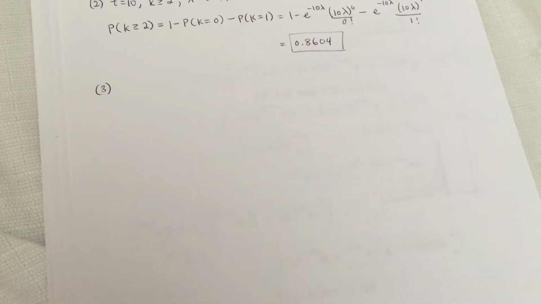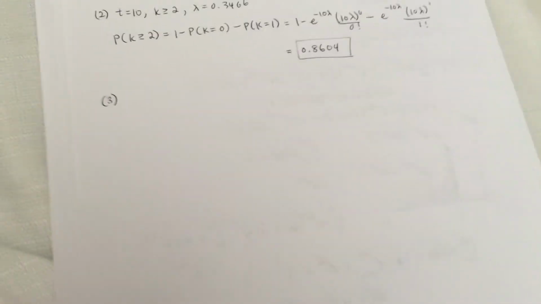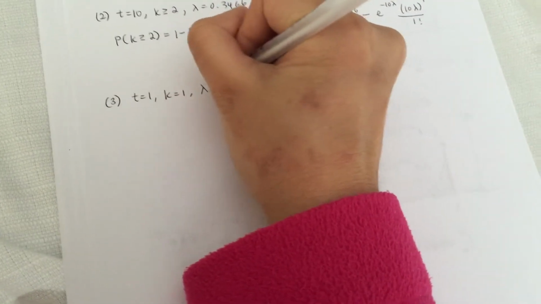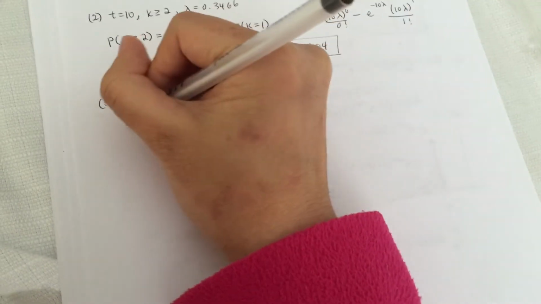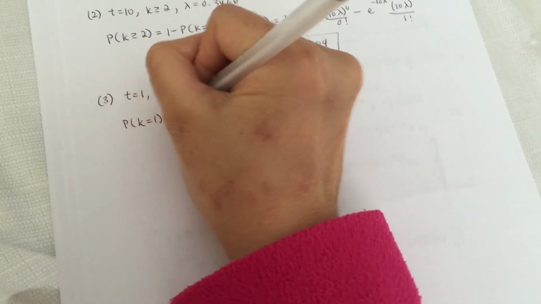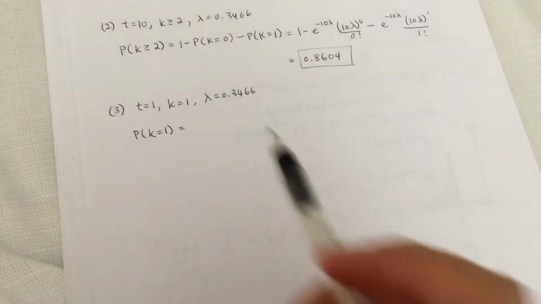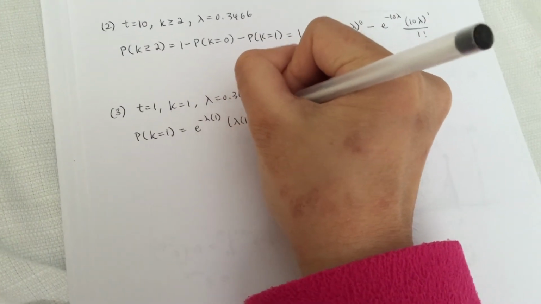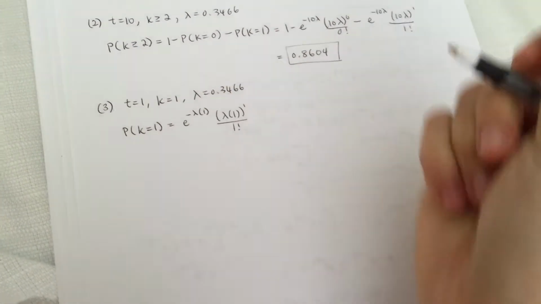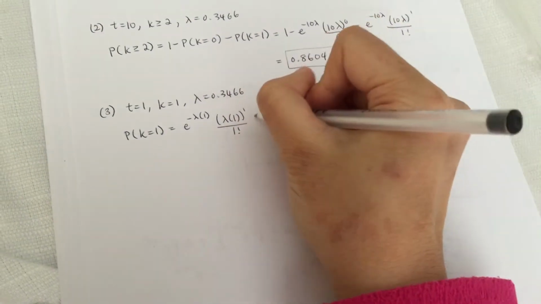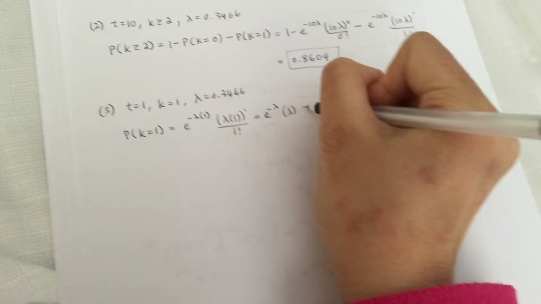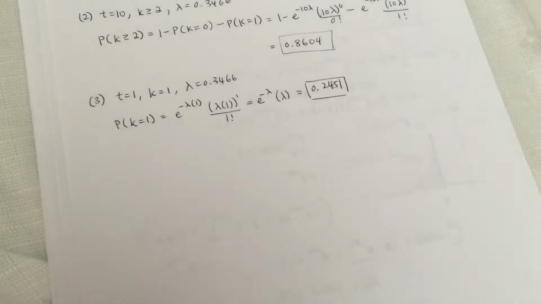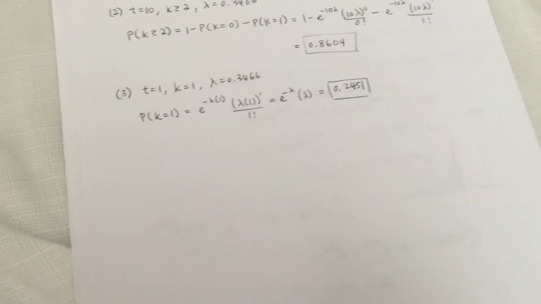And part 3 asks, find the probability that in 1 minute exactly 1 customer will arrive. So you write t equals 1, k equals 1, lambda is the same. You just use the equation for the Poisson process, which is this. So you would get e to negative lambda times lambda, which is 0.2451. That is the probability that in 1 minute exactly 1 customer will arrive.